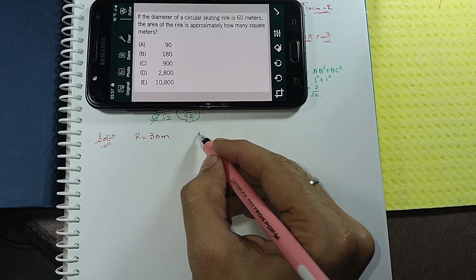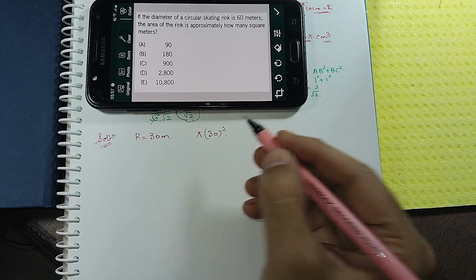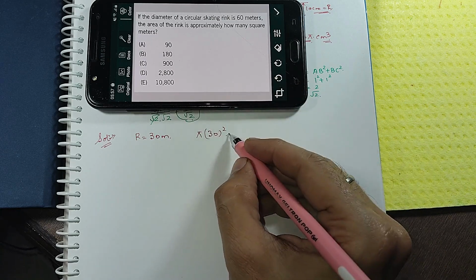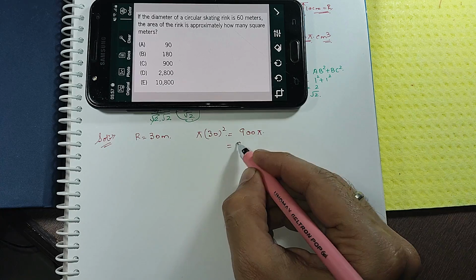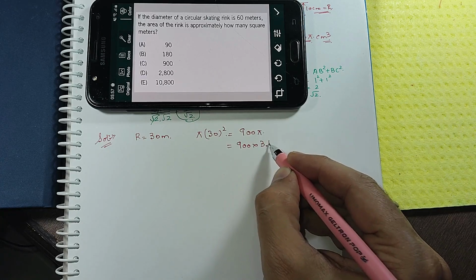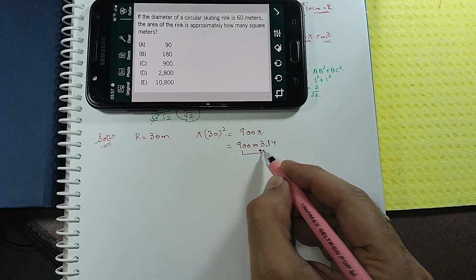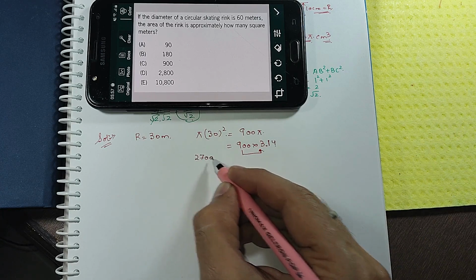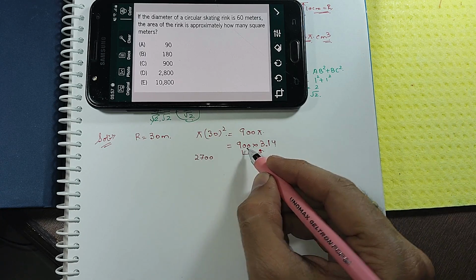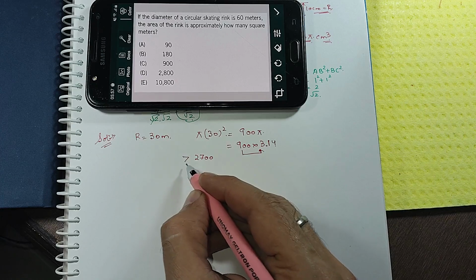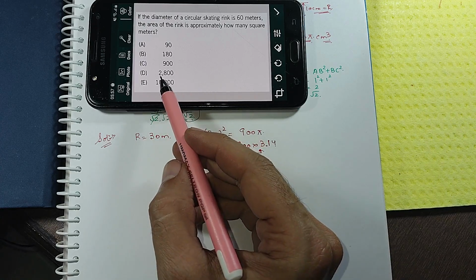So area will be pi into 30 square. Now he wants the approximation. So this will be 900 into pi, which is 900 into 3.14. Now 900 into 3 is 2700, and the 0.14 means the value will be somewhat greater than 2700. So closest to this is option D.